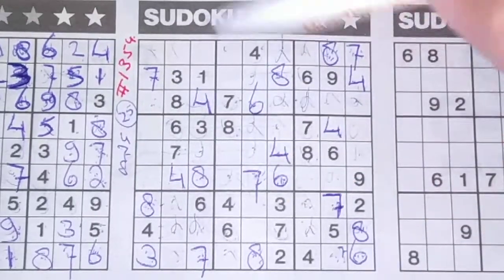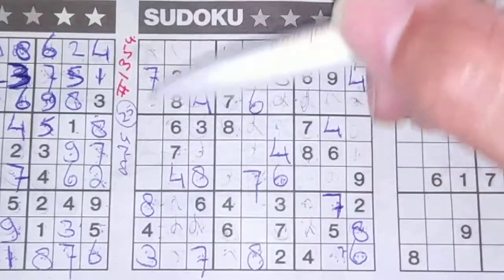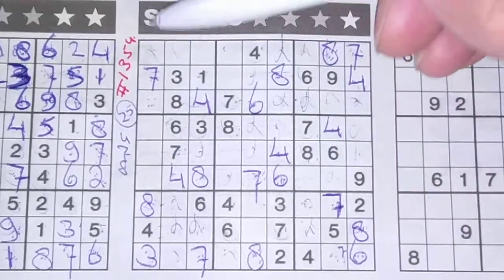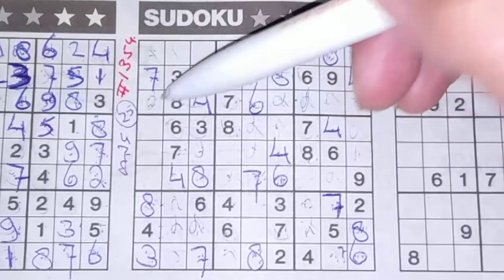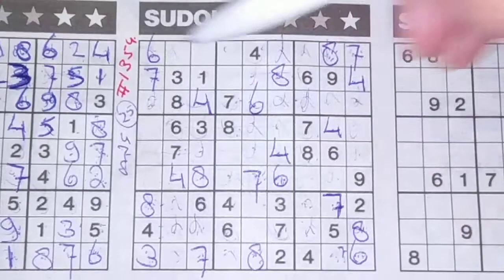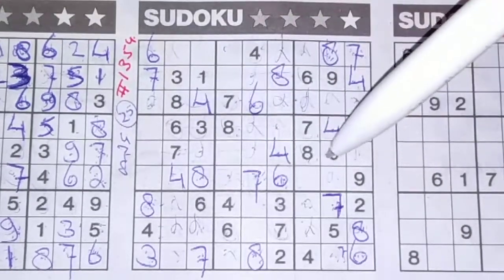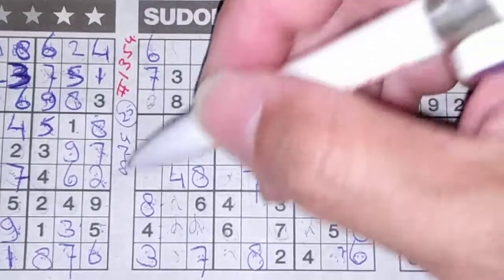6 in this third column, 6 in the second column, so in the first column, the only 2 places for the 6 are here or there. We see here 6, no 6 there, 6 should be there. And all the 6's are used, I can see.